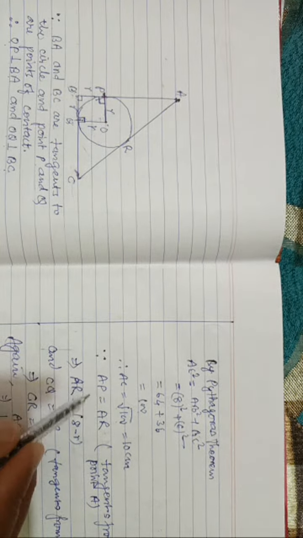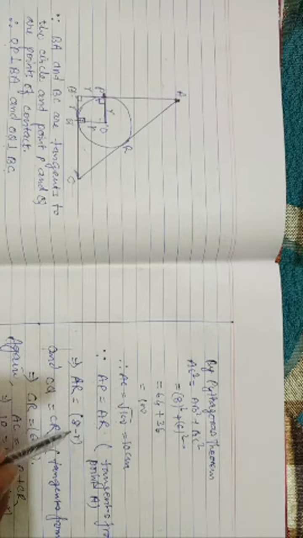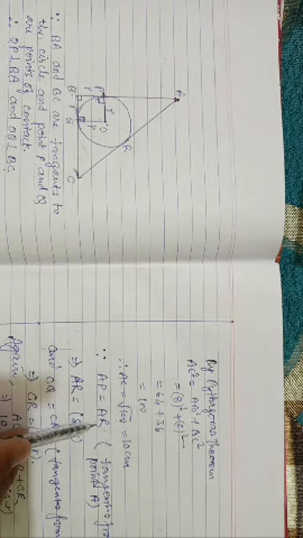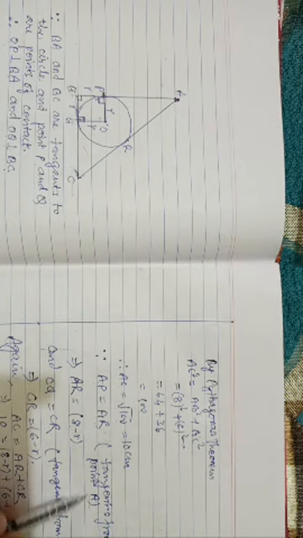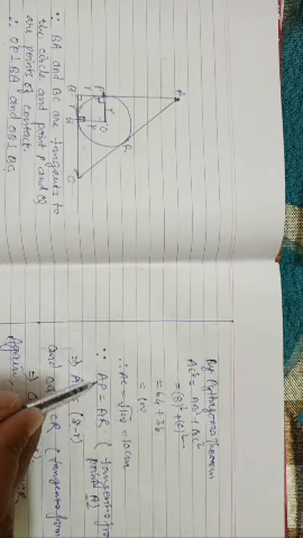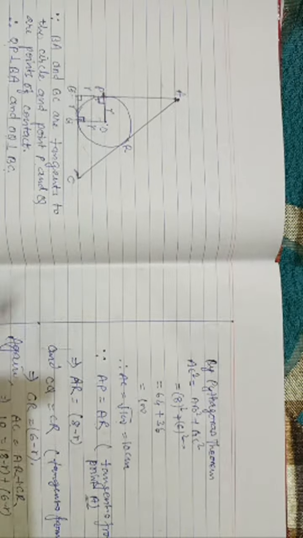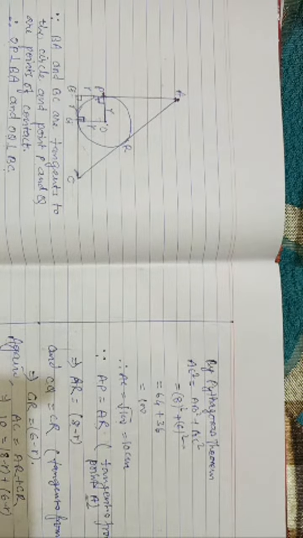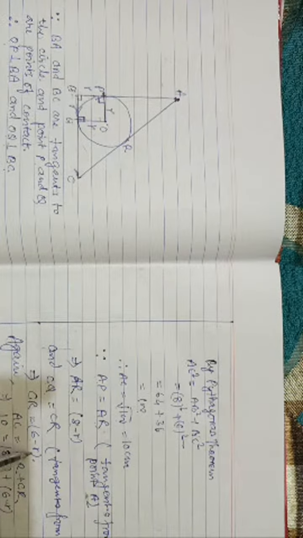Now you know AR is equal to AP, and AP is here 8 minus r. Why is AP equal to AR? Because tangents are drawn to the circle from external point A. So that's why AP is equal to AR. AR is equal to 8 minus r. Similarly, CQ is equal to CR because tangents are drawn from external point C. The CR is equal to 6 minus r.